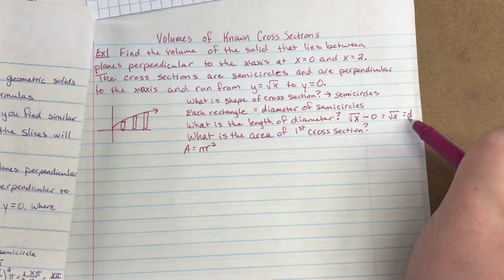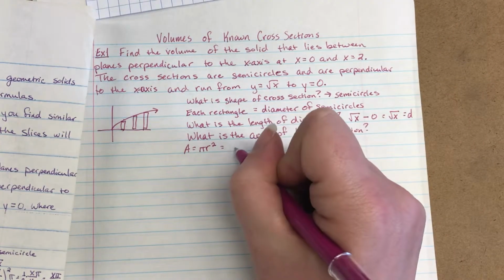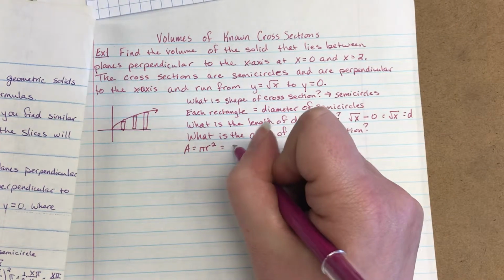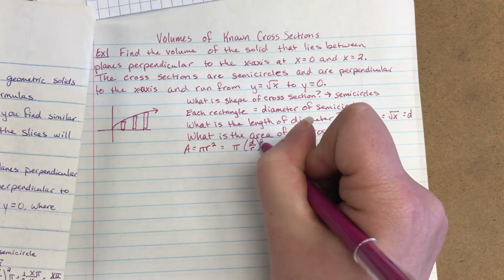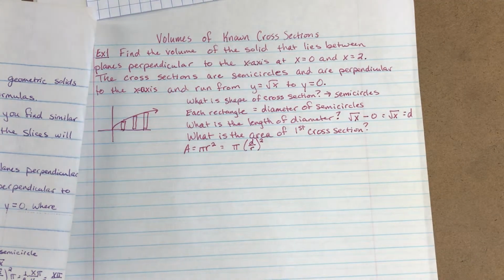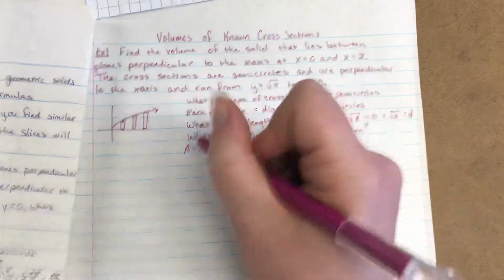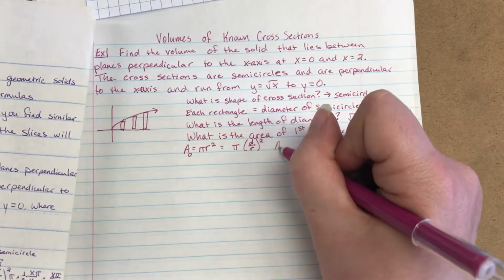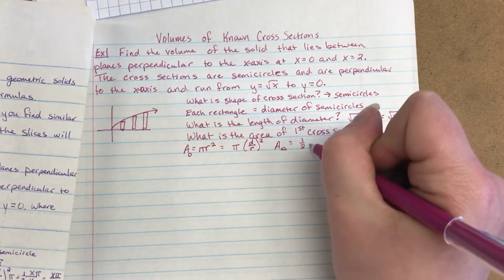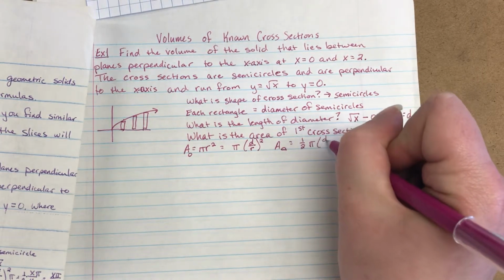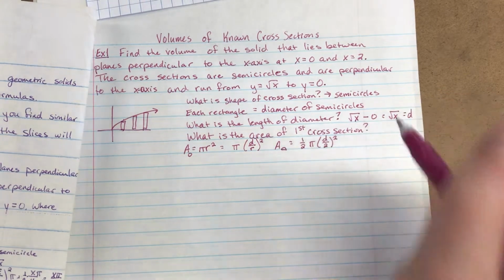Since we are talking about diameters, I think of it as pi times the diameter divided by 2, squared, because the radius is the diameter over 2. That is for a full circle. For just a semicircle, I take half of that, so I have half of pi times the diameter divided by 2 squared.